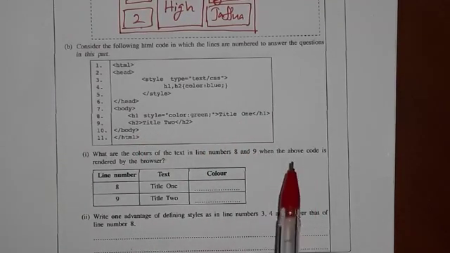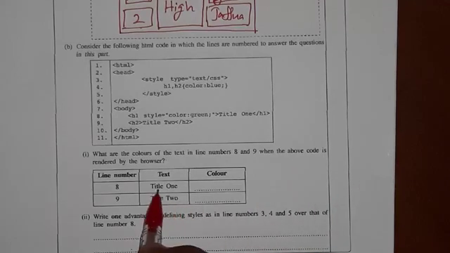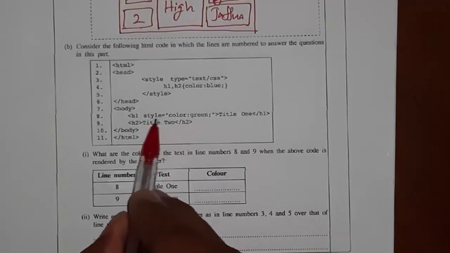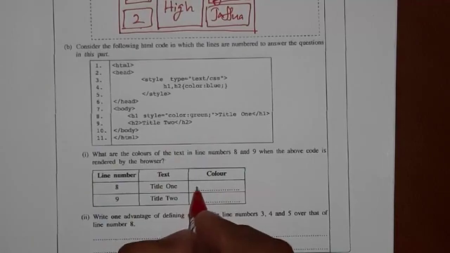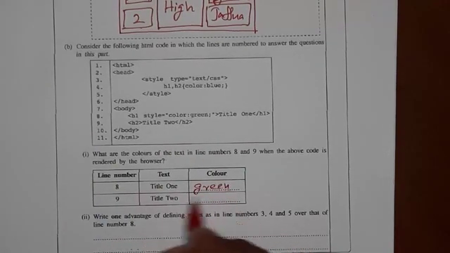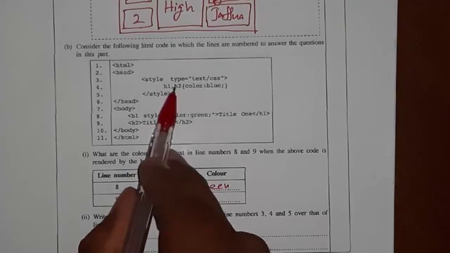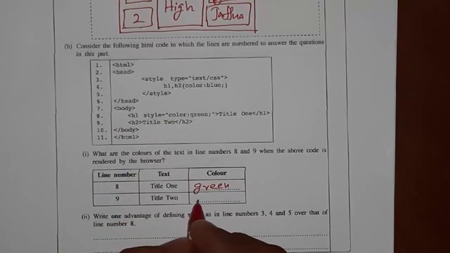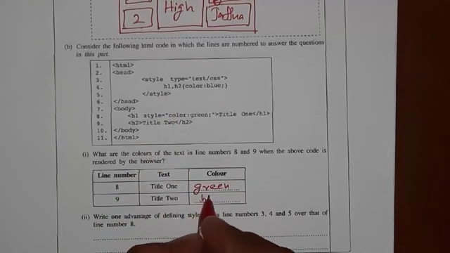So this title 1 is applied the inline style. It should be green. Title 2 is applied this internal style. It should be blue.